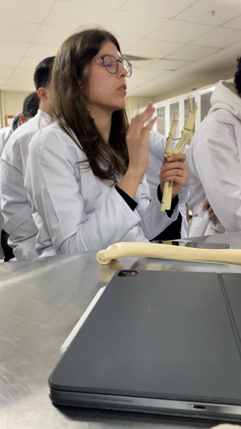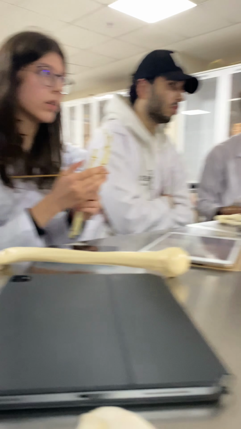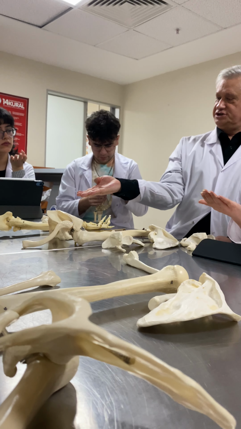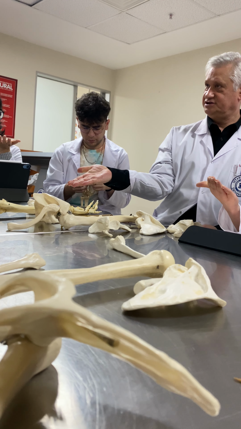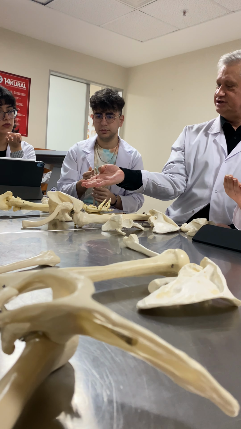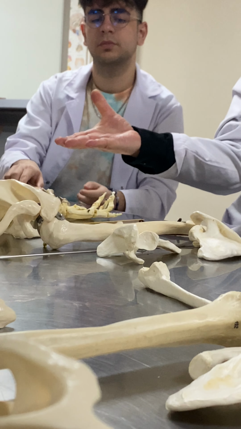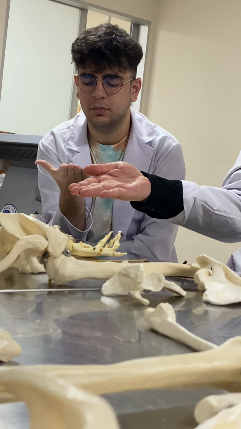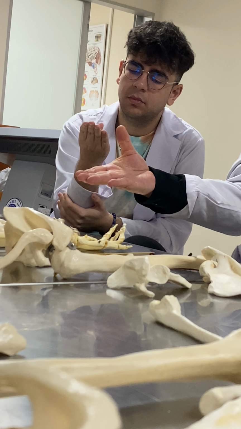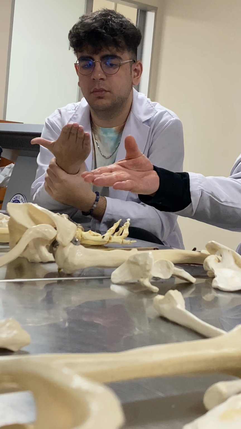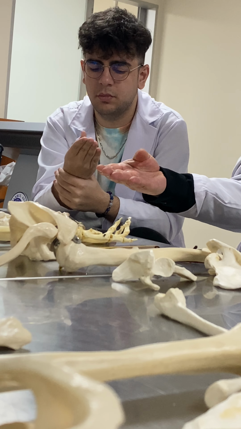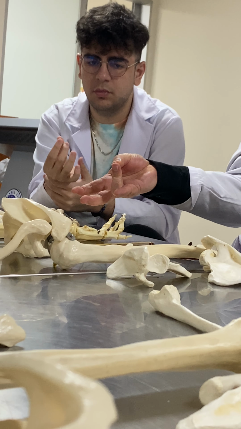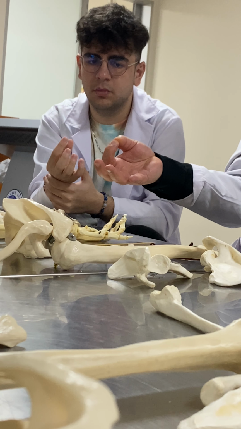Opposition. Okay, let's do it. Flexion, extension. Let's do it again. Flexion, extension, abduction, adduction, circumduction, and opposition.